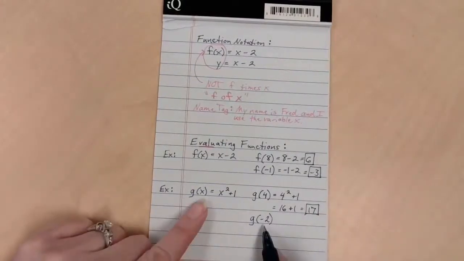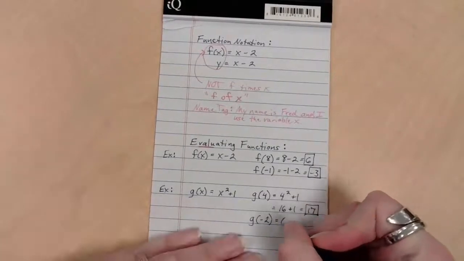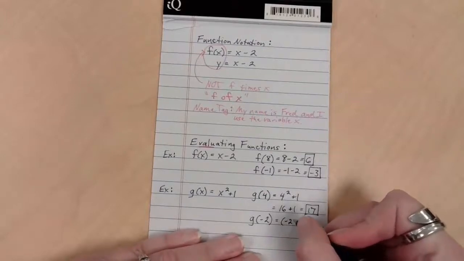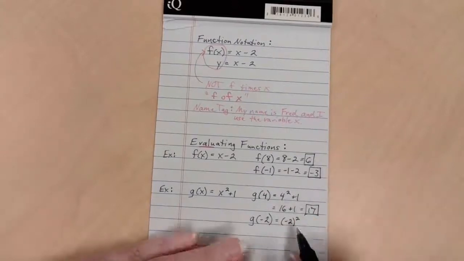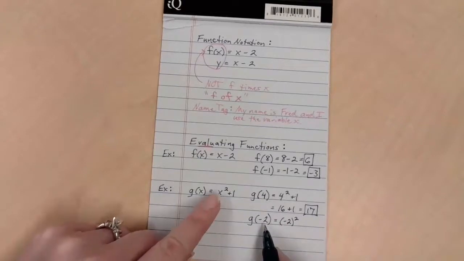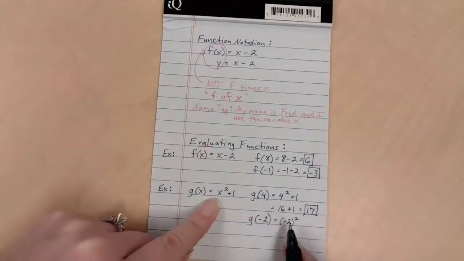One more for the fun of it. What if I use a -2 with Georgette? That means I'm going to have (-2). Notice I am writing it with parentheses. Why am I doing that? Ladies and gentlemen, when you've got the negative there and you're squaring things, you got to be really, really careful. This means that x is being squared. This means x times x. Well, that means when I put in -2, that means -2 times -2.